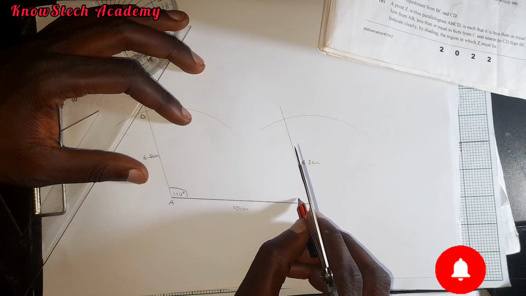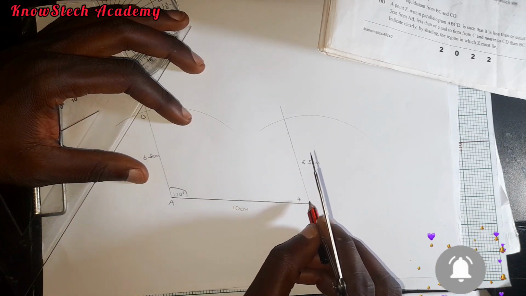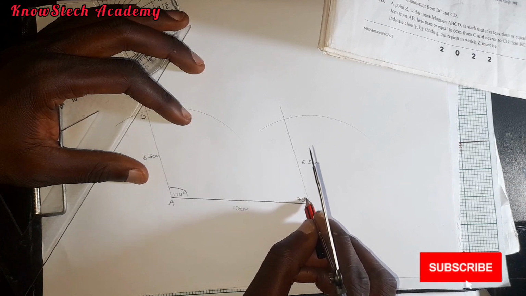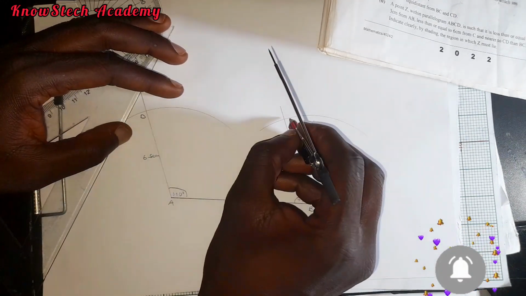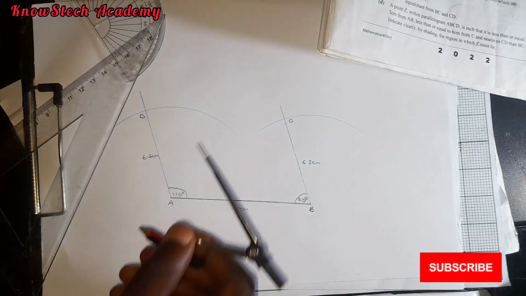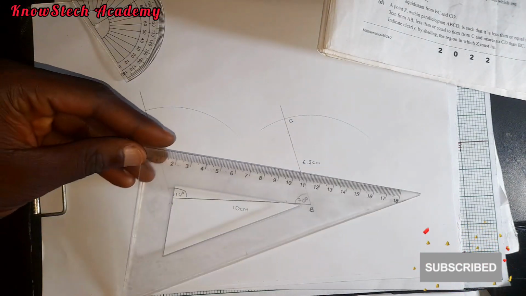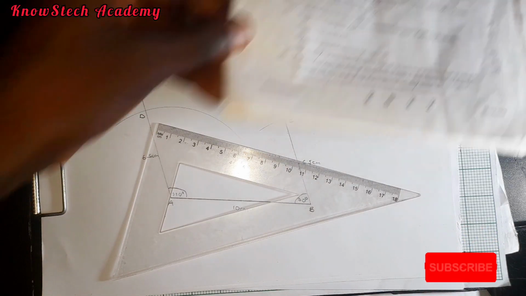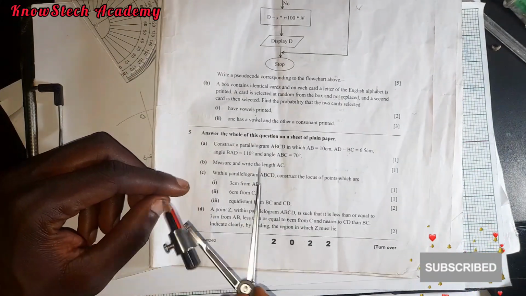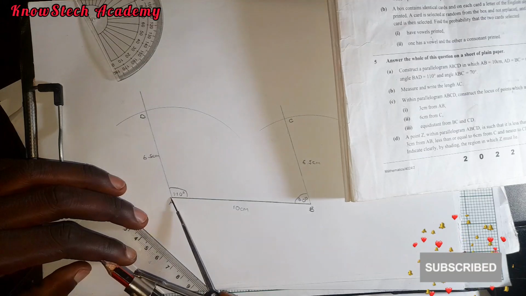Remember, the angle used here is 110. Then this one is 70 degrees. All right, 70 degrees. This is the angle. So A, B, so this is C. Then this distance which is up here, you can just measure and write it down. Okay, look at this, saying measure and write the length AC. AC is from here up to here.